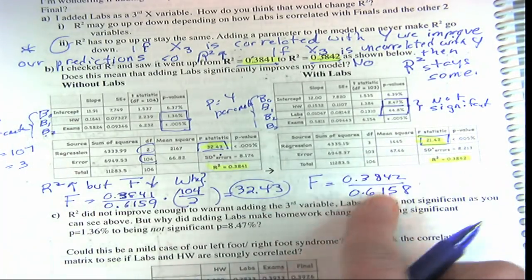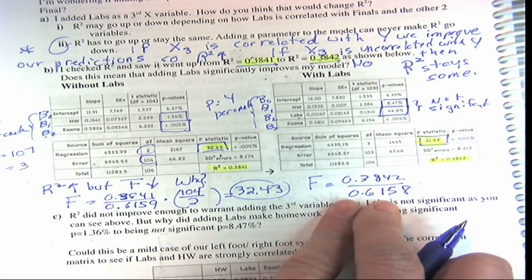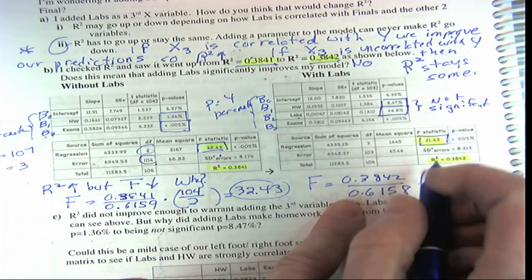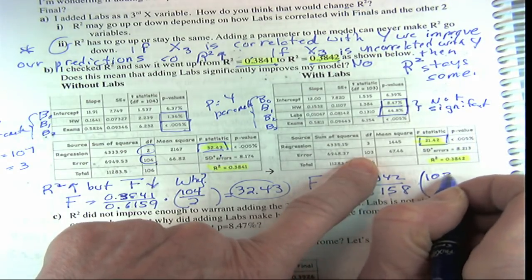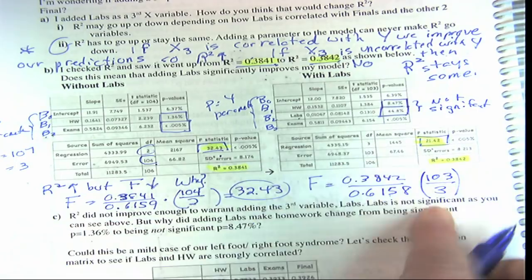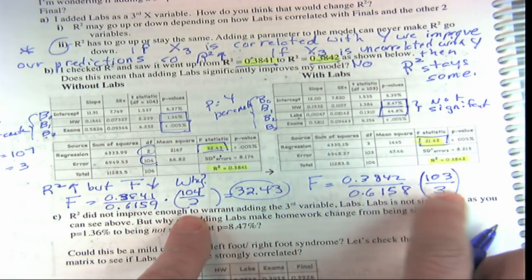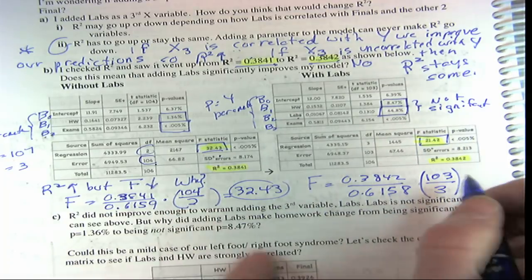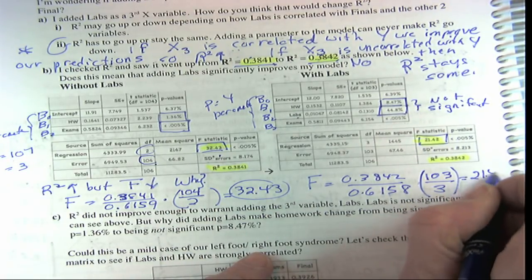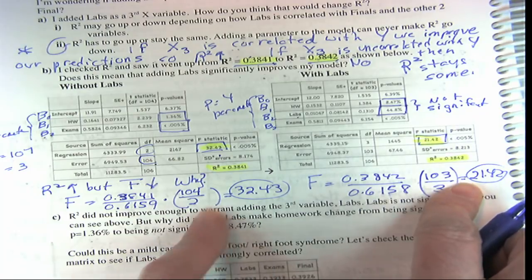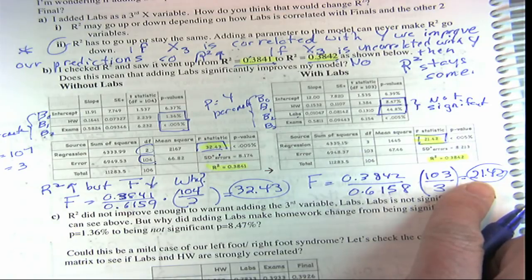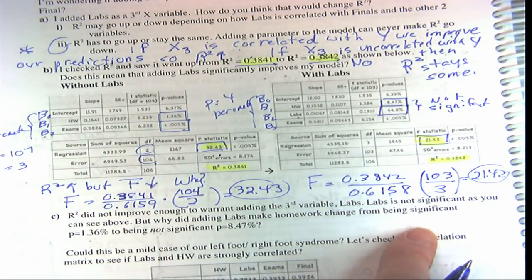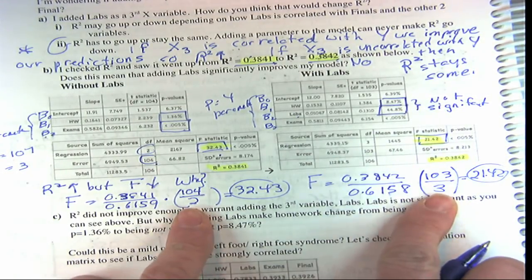But why? This part improved it a tiny bit, but we have to look what happens when you multiply by n minus p, so p is 4, so you have 103 over p minus 1. Do you see, it's this 3. Every time you add versus a 2, this makes it go way down. So what people say is every time you add a new predictor variable, it makes your model more complicated, and it costs you a degree of freedom. That's what it does. You're going from 2 to 3.